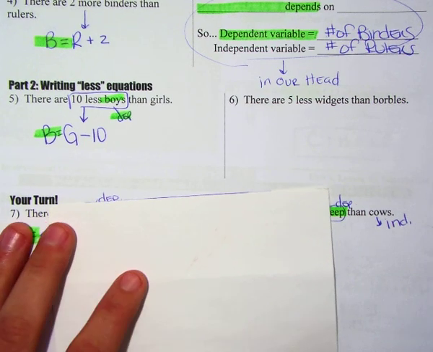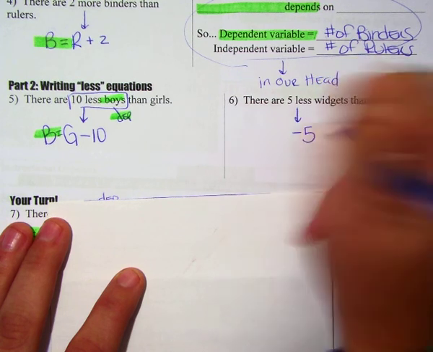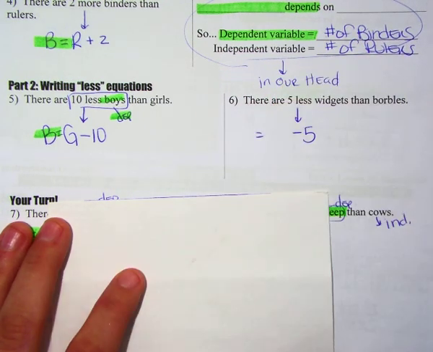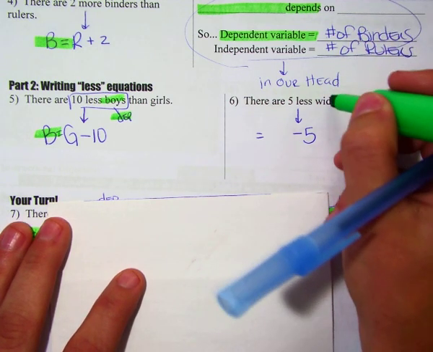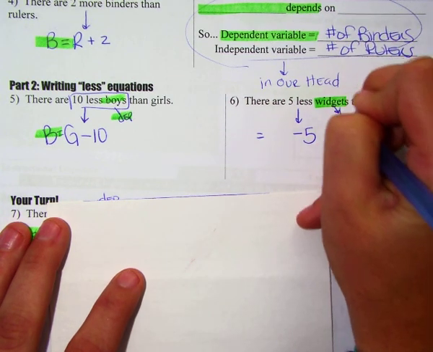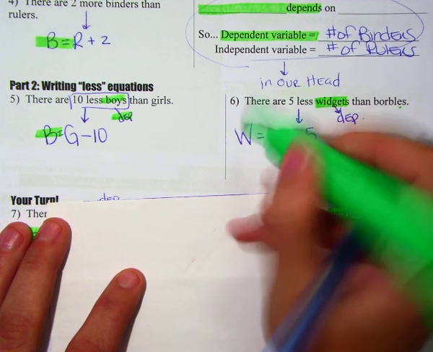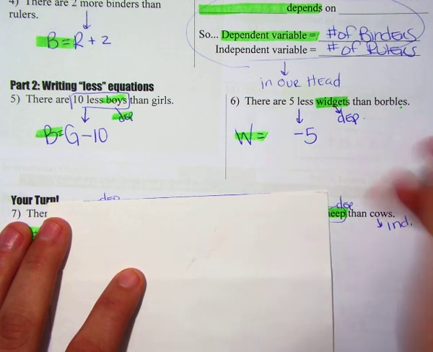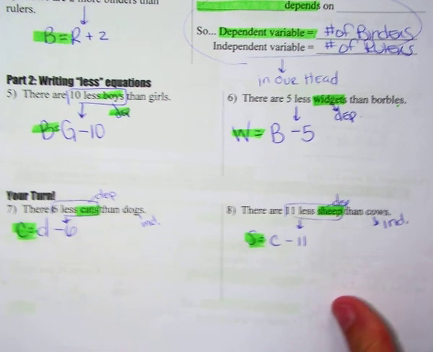Number 6, there are 5 less widgets than baubles. Okay, I'm going to pause for a second. I'm going to write minus 5. Put an equal sign over here. 5 less widgets than baubles. However many widgets there are depends on how many baubles there are, making widgets the dependent variable. Widgets equal baubles minus 5. You can check the answers to the next two on your own.